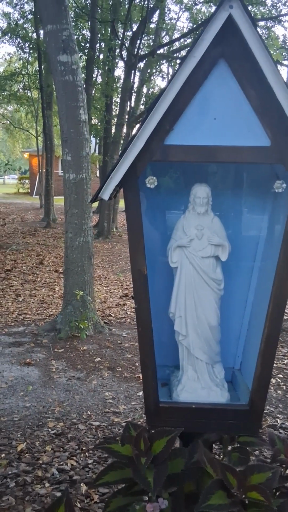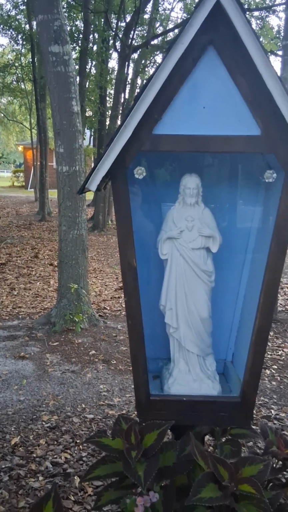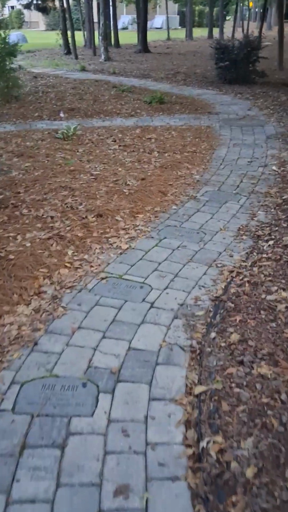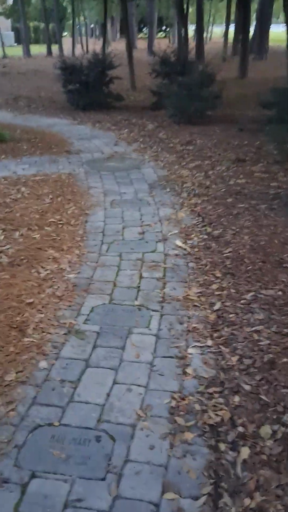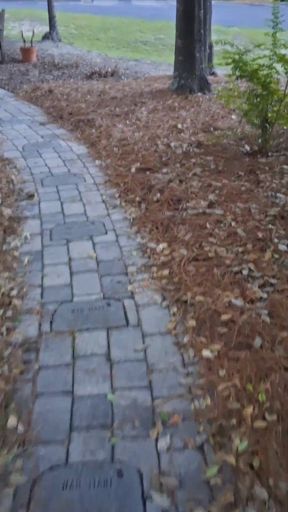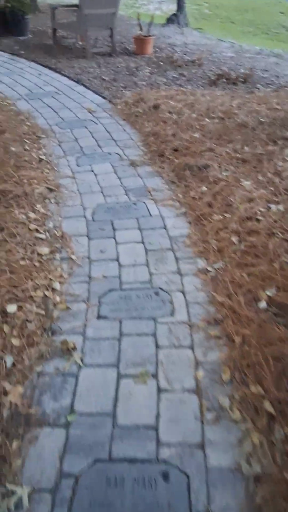Speaking of Jesus, that's Jesus with his sacred heart. So you have the Trinity represented, the three. So the Druidry and the Catholicism really overlap. And we're just walking in our rosary here, doing our Hail Marys.